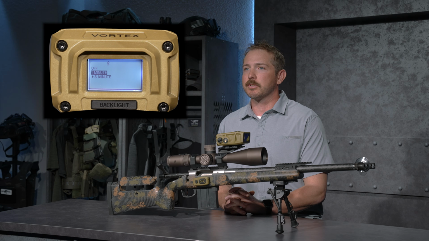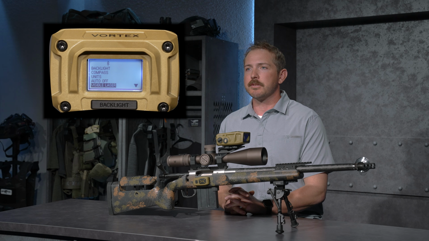Select Auto Shutoff to choose between 1 minute or 3 minute auto shutoff time. It is also possible to turn off the auto shutoff feature. Once you've made your desired selection, return to the settings menu. The next option is the visible laser. Clicking into this screen will allow you to turn on or off the visible laser.